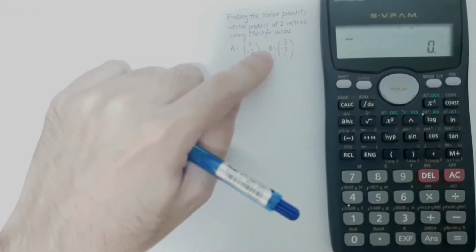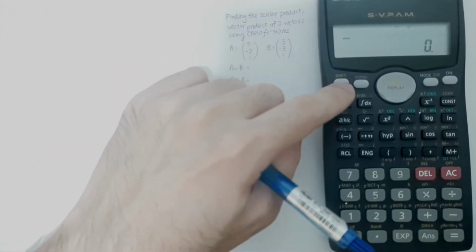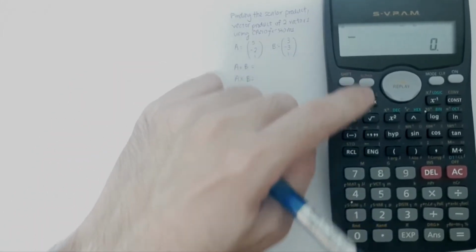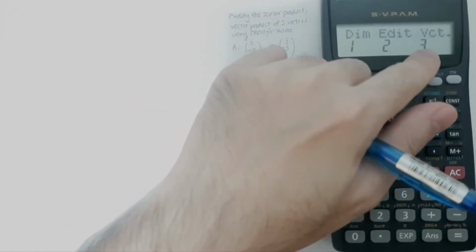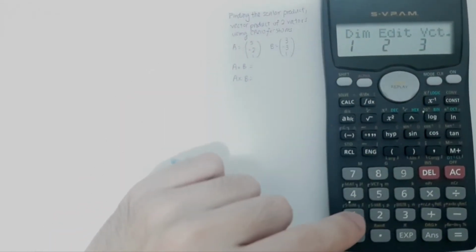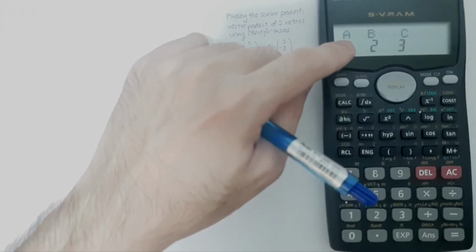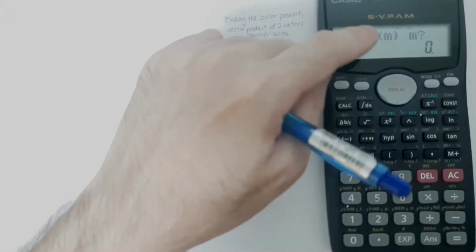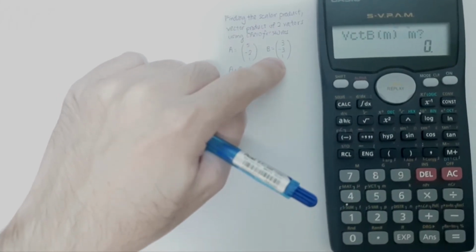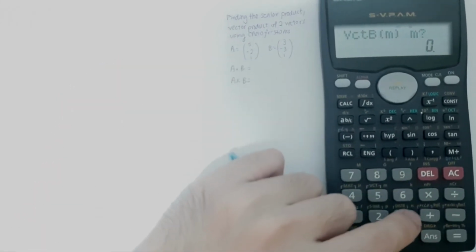We do the same thing for vector B. So yet again we press Shift and then press 5, and we have the options down here. We press 1 to create a new vector called vector B, and then we press 2. Vector B also has a dimension of 3, so we press 3.